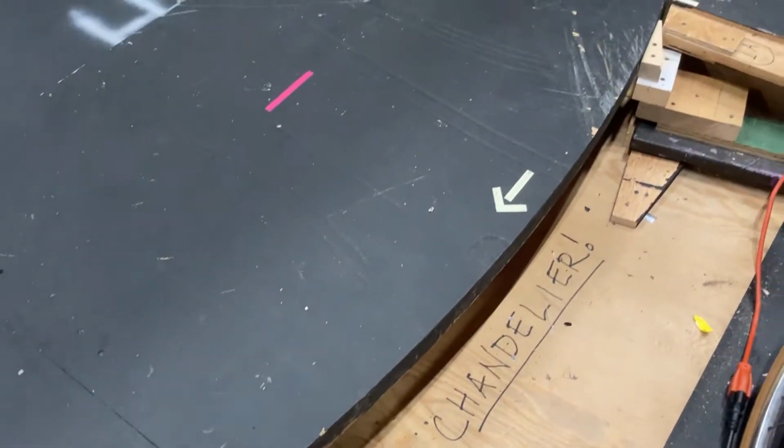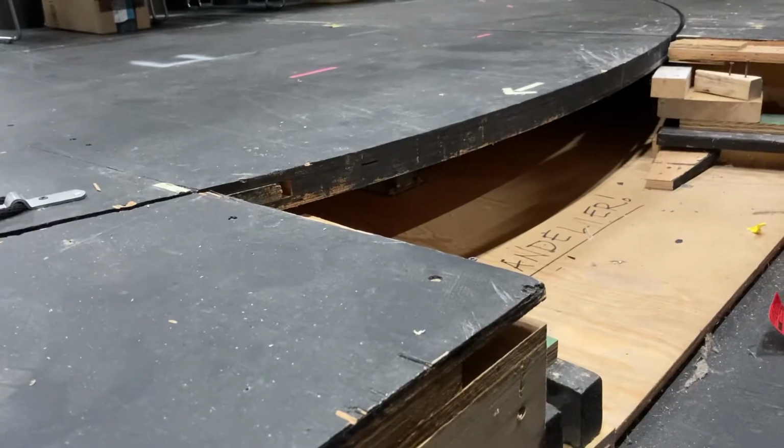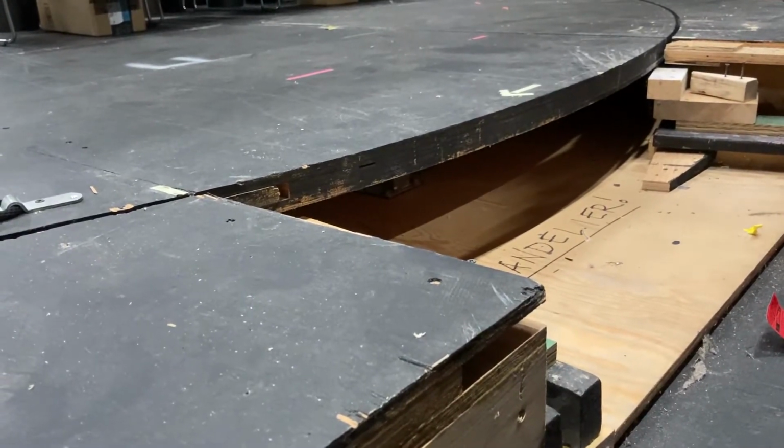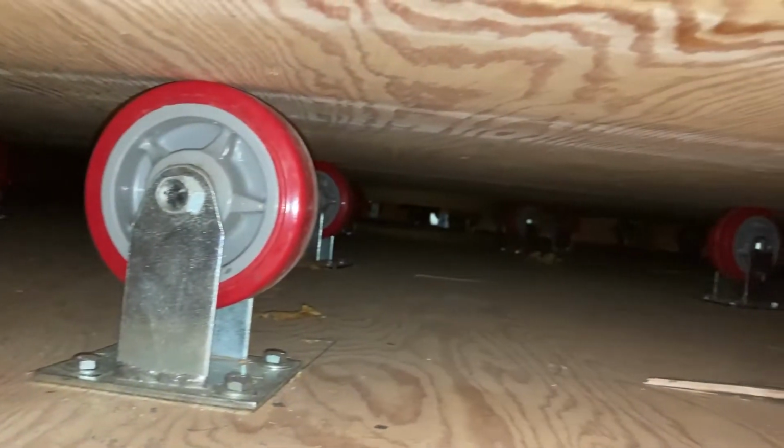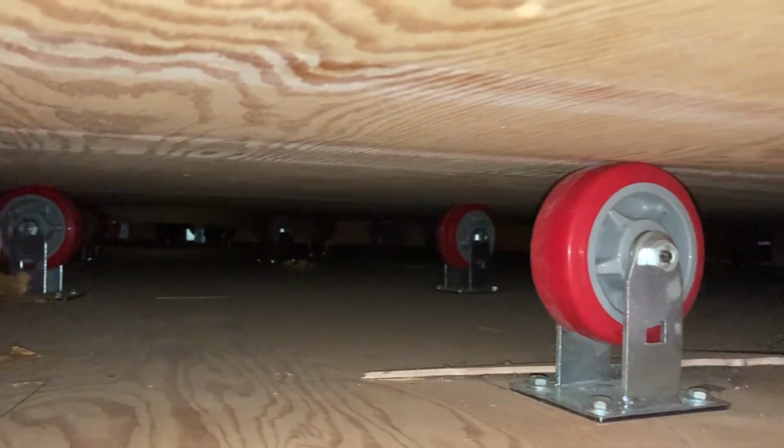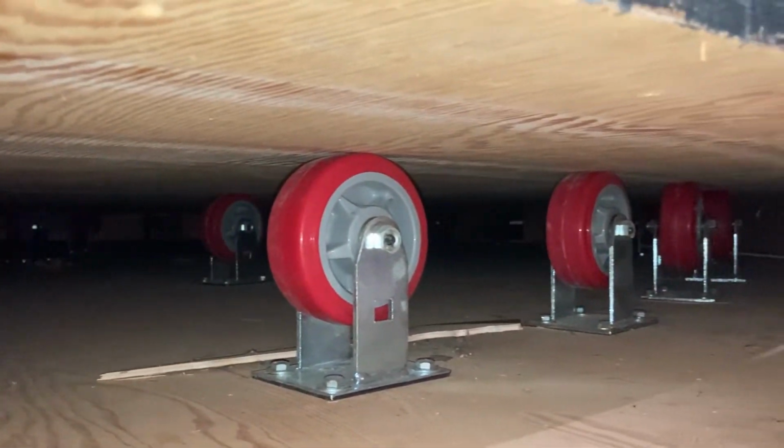An operator would sit or kneel at this spot upstage and grip the edge of the turntable to move it. You can't quite see it in the dim light of my camera flash, but the central pivot appears to be pipe with a pillow block mount for smooth movement.